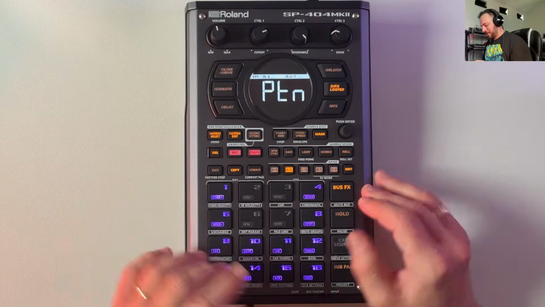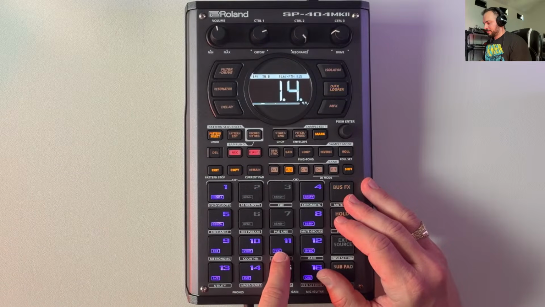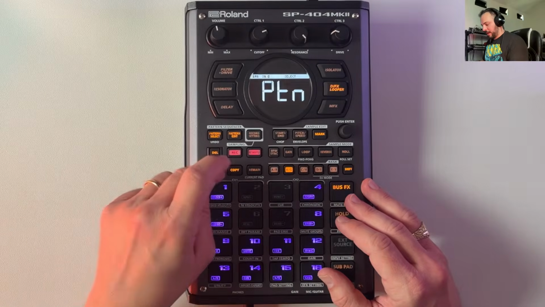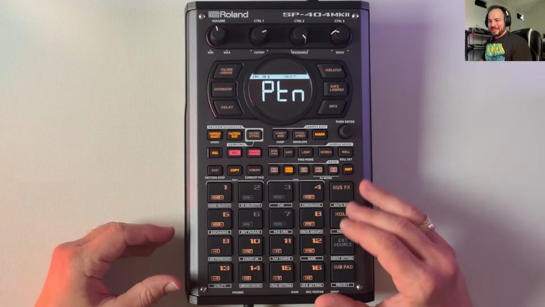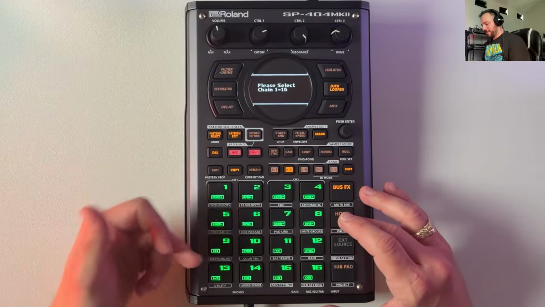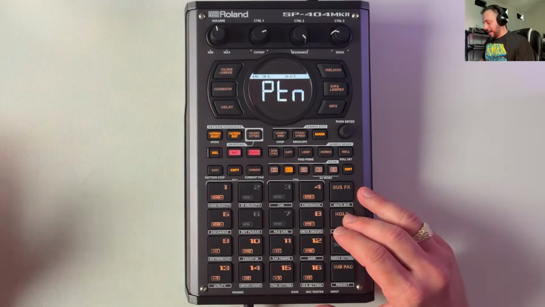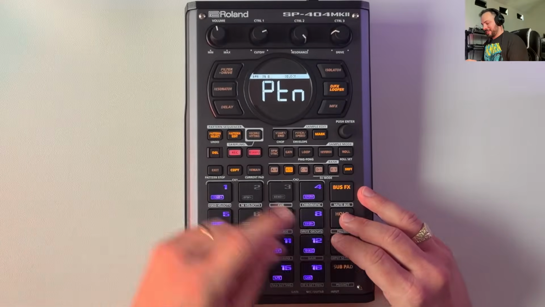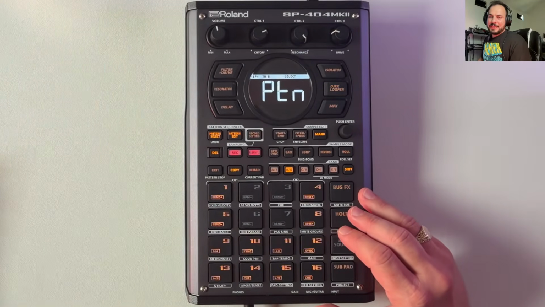Yeah, that works. Cool. Okay, so we have this variation. Let's run through this concept. This was a quick arrangement. We could, of course, do the pattern chain, but I'm just going to run through it by triggering it manually.